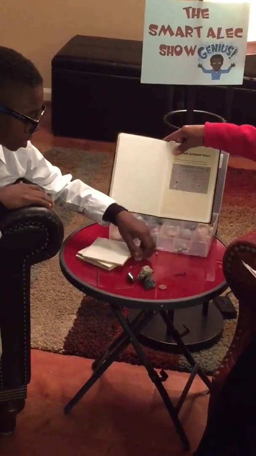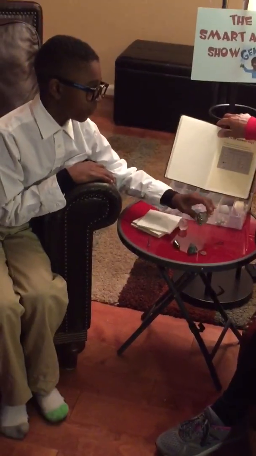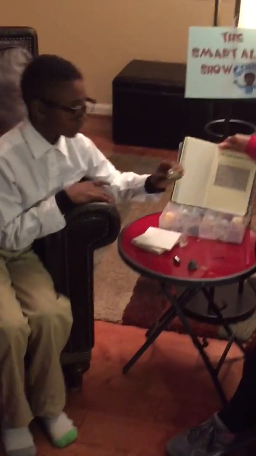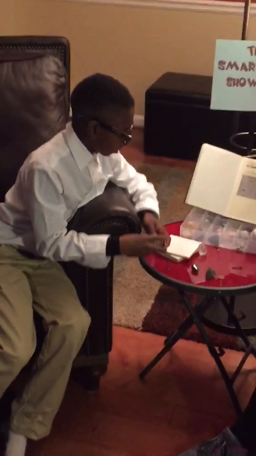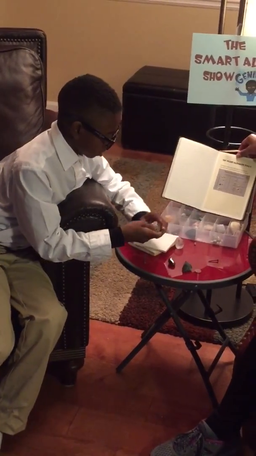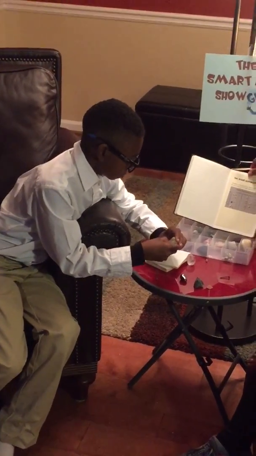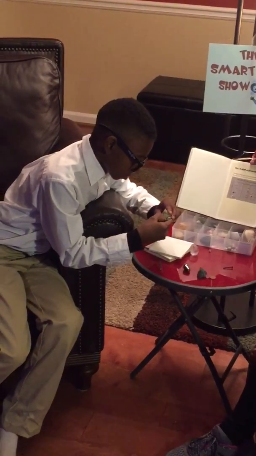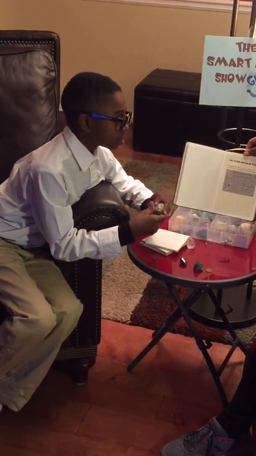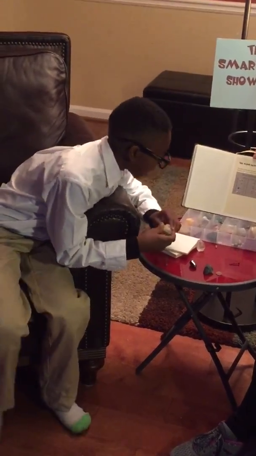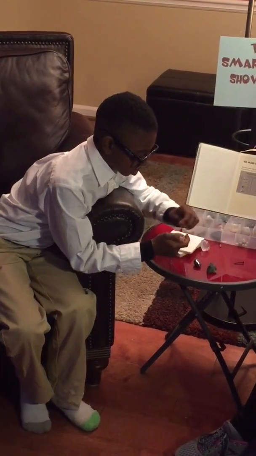So the next thing I'm going to do is do it with fool's gold. Oh, fool's gold. So first I need my fingernail. It does not make a mark. Okay. Second, I'm going to try it with a copper penny.